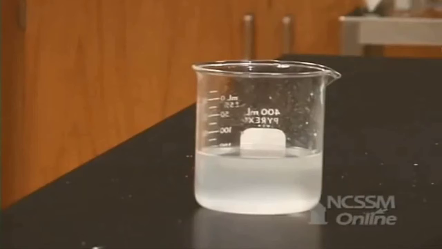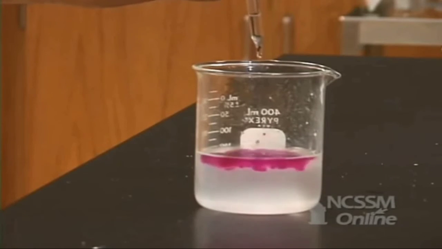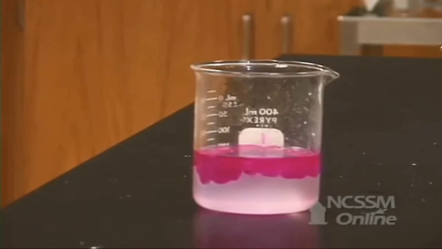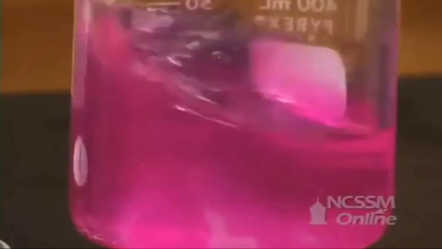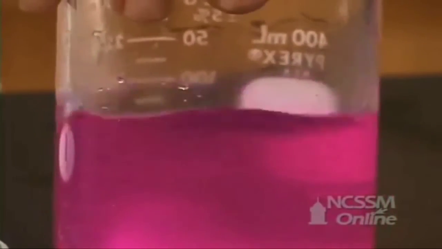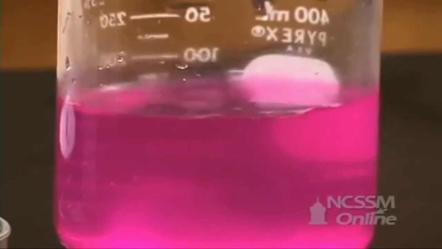We can test for the fact that we produce sodium hydroxide by adding phenolphthalein. The phenolphthalein turns a purple-red color due to the presence of the hydroxide ions, indicating the formation of the sodium hydroxide.